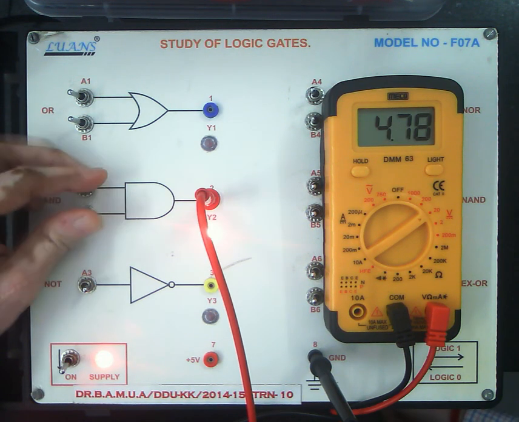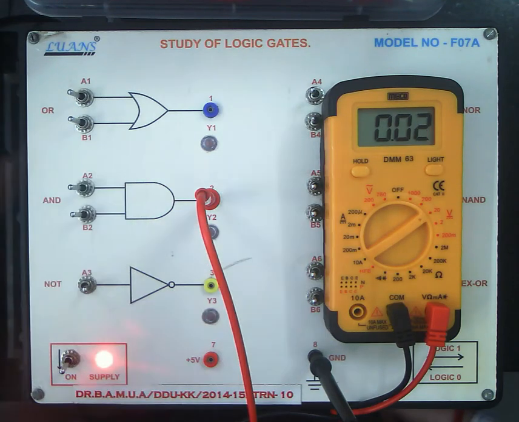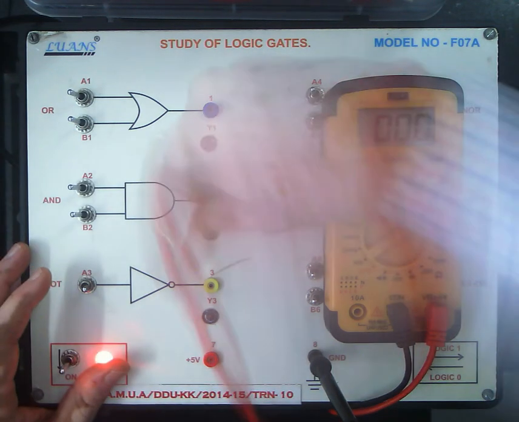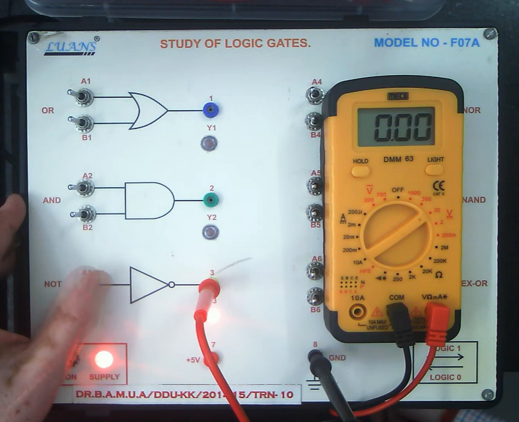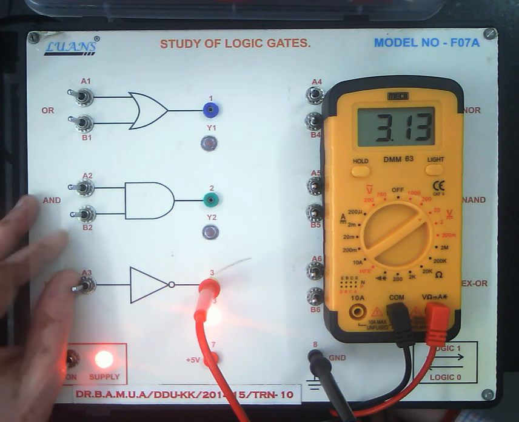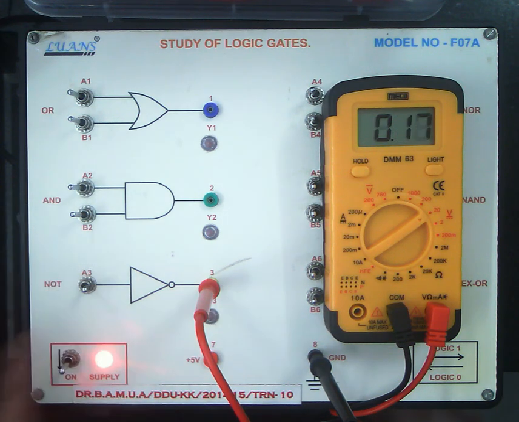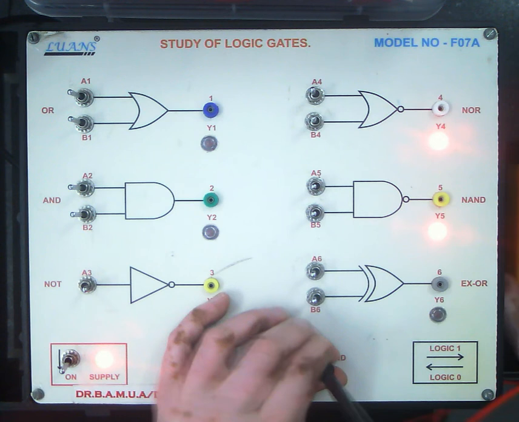And when it is high, the output is 4.91 volt. Here, I would like to mention one thing, that in case of a NOT gate, we can see it is 0, and when it is high, it is something around 3.20 or so.